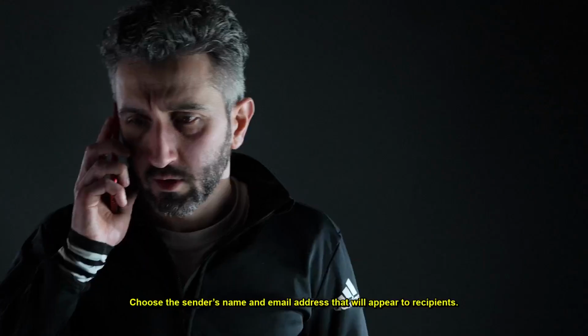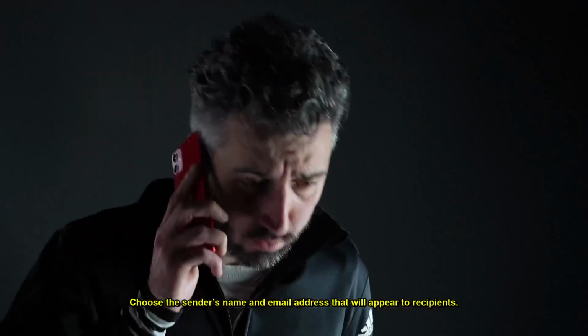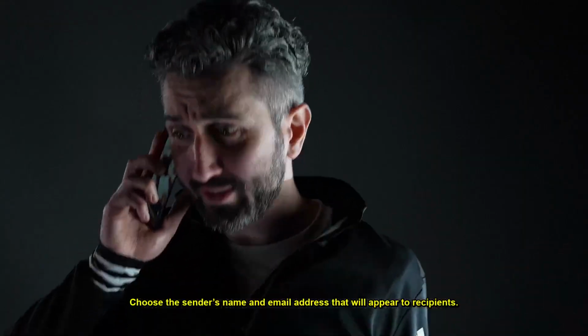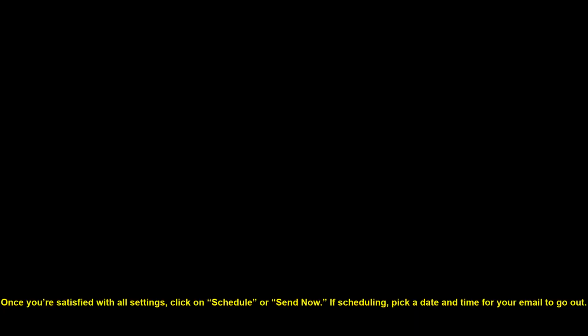Enter a subject line that grabs attention. You can also personalize your subject line for better engagement. Choose the sender's name and email address that will appear to recipients. Once you're satisfied with all settings, click on Schedule or Send Now.